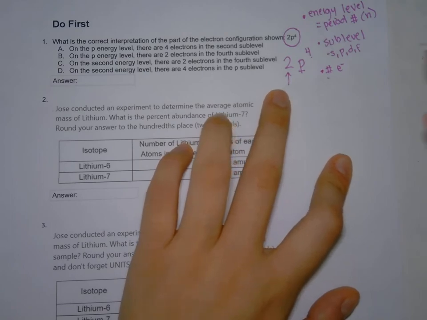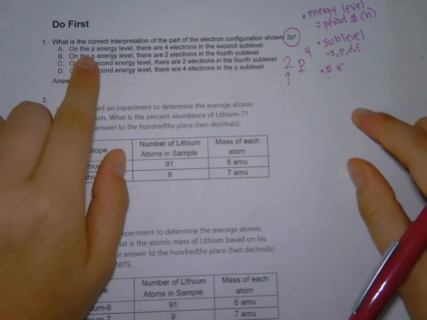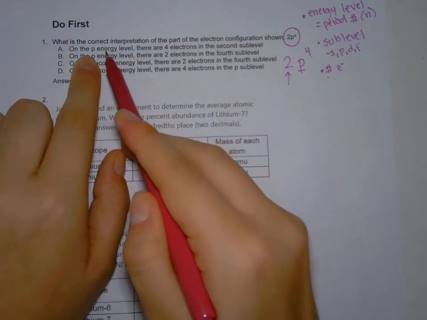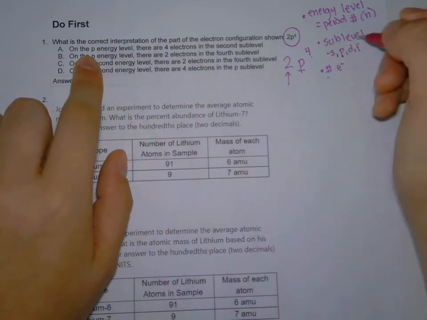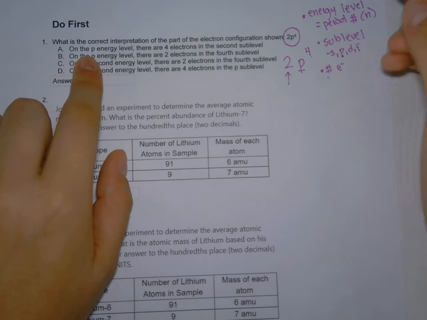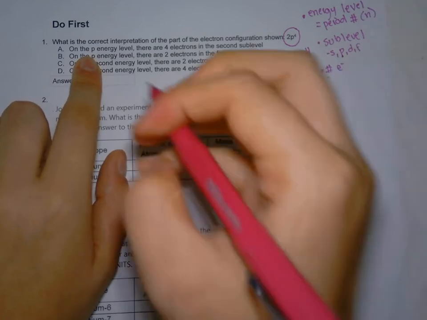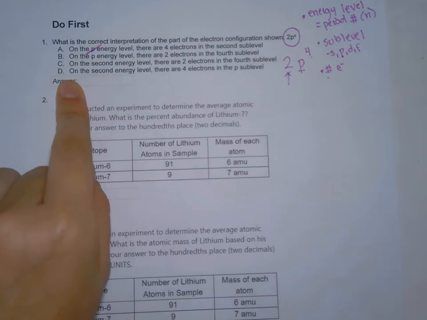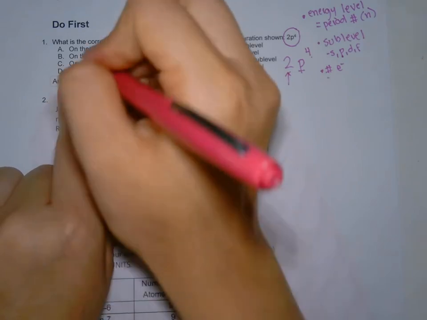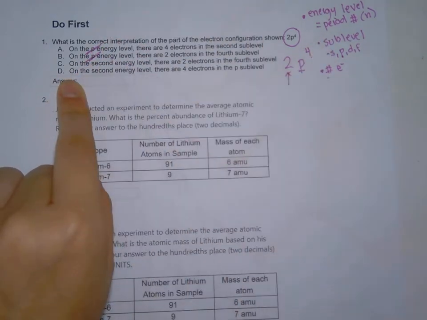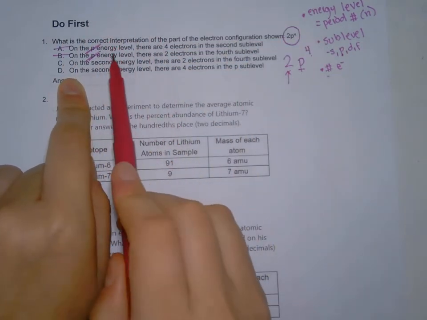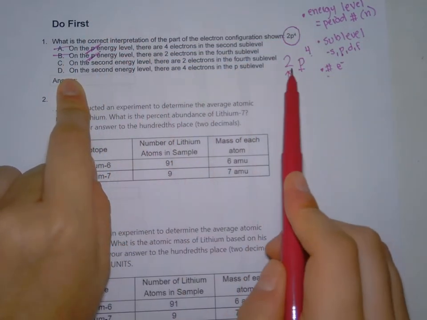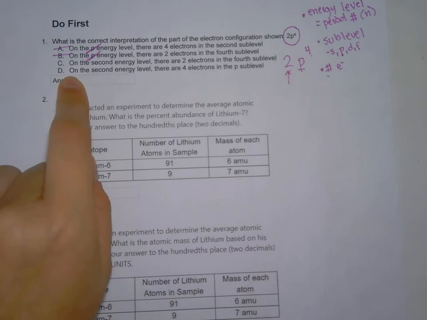So if I look at A, it says that on the P energy level, well, that doesn't make sense because P is a sublevel. It's not an energy level. An energy level can only be a number. So that doesn't make sense because it said that it's a letter P. And for the same reason, I am getting rid of B. So it's not A and it's not B because energy levels can only be numbers, row numbers.